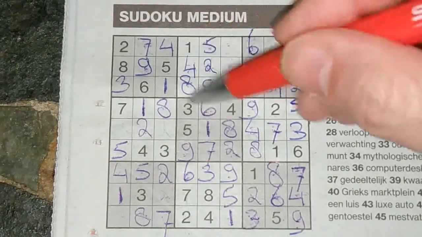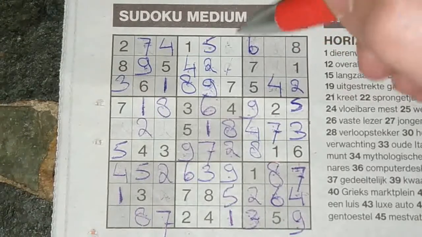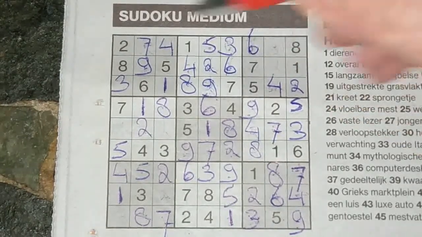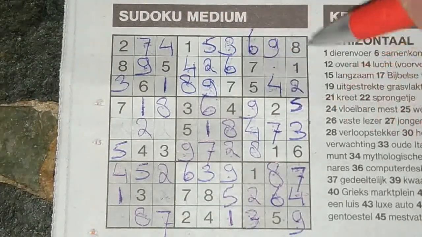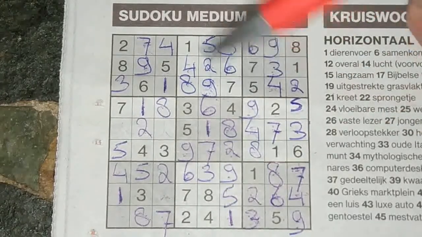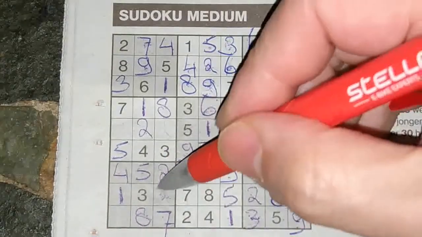2 boxes left for this big square for the numbers 3 and 6. We have a 6 there, so no 6 here. 6 should be here. The 3 goes there. 1 box left for this row for the number 9. 1 box left for this big square for the number 3. 1 box left for this row for the number 9.